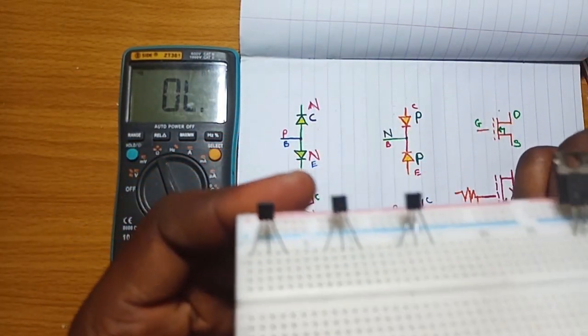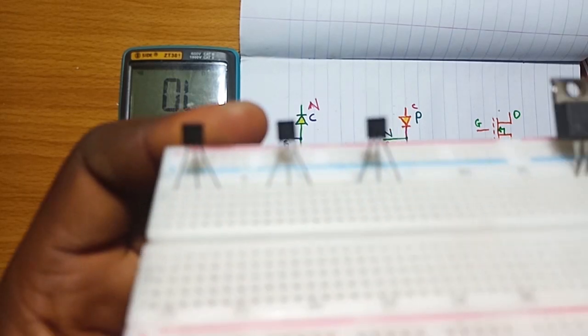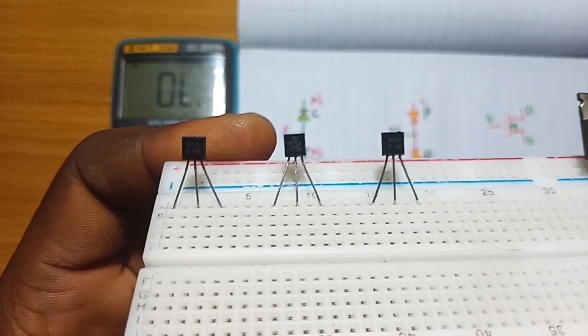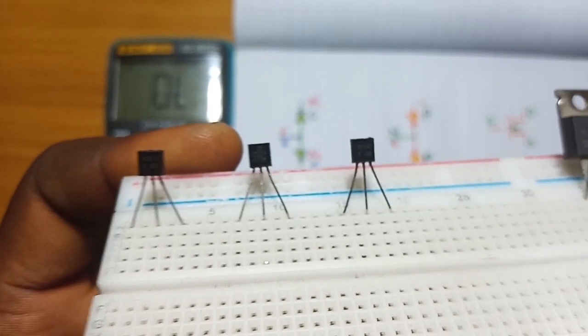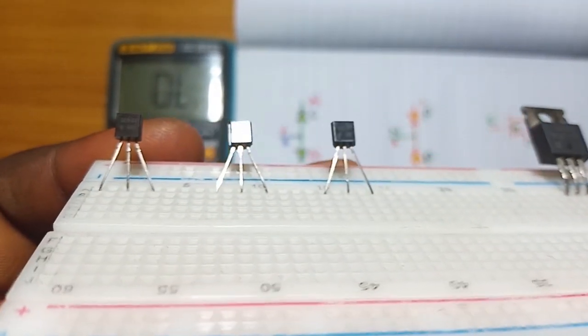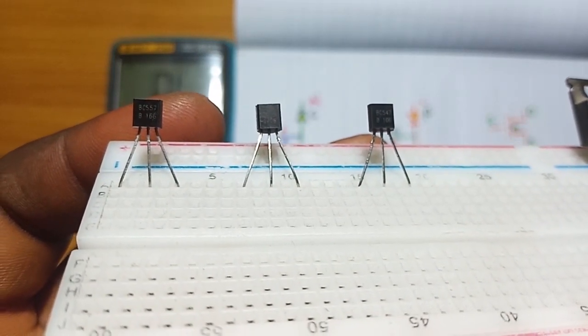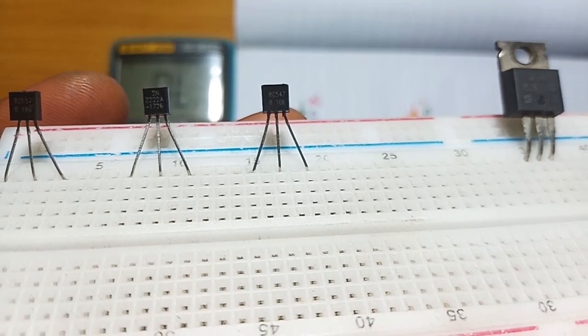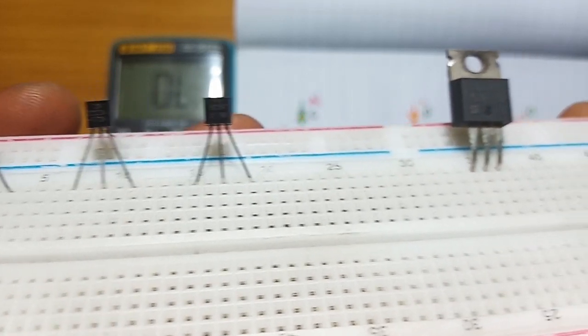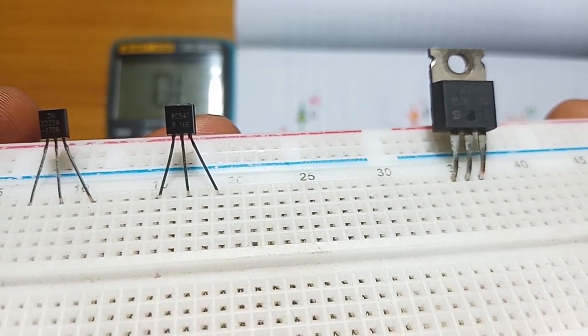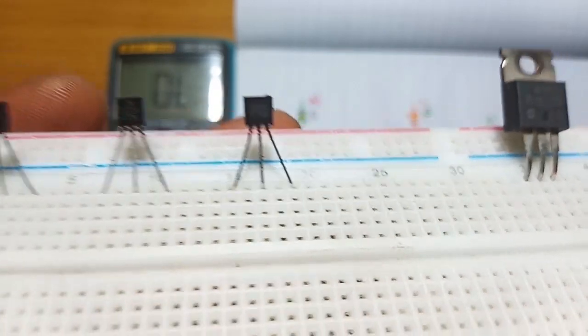I'm using a BC. Looking at it, this is BC557. This one is 2N222A. This one is BC547. So that is their part number.